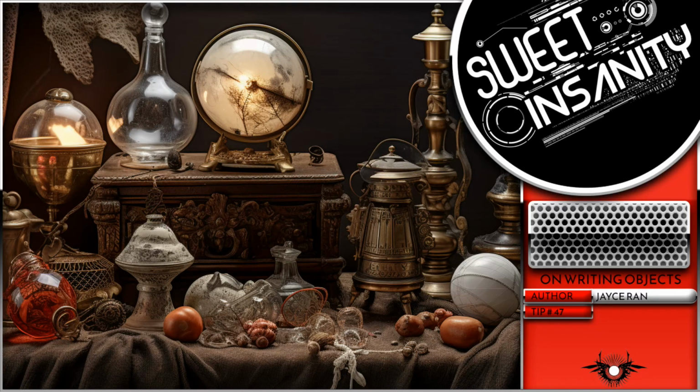Writing about objects in storytelling can be a powerful way to add depth to your narrative. Objects can symbolize themes, represent character development, or drive the plot forward. Here are some tips on writing objects into your stories effectively.